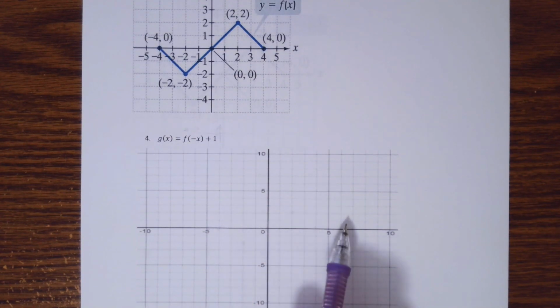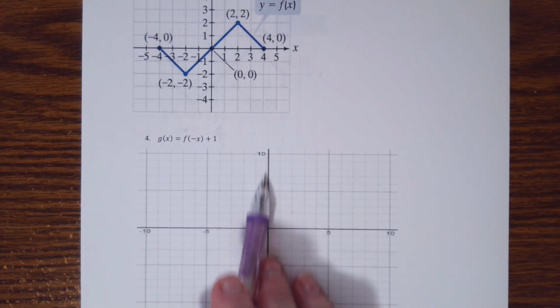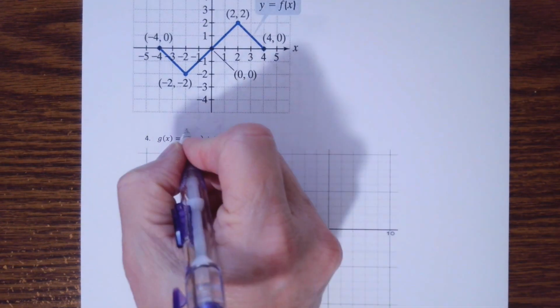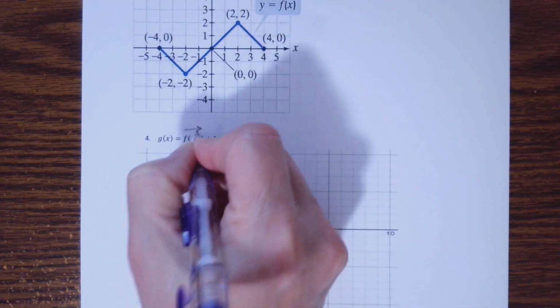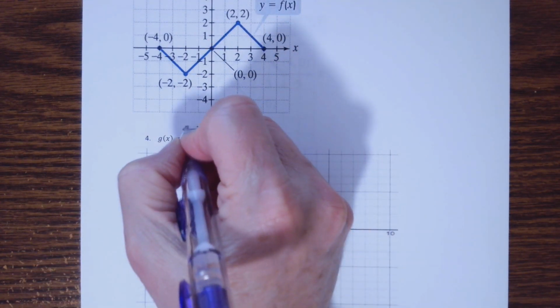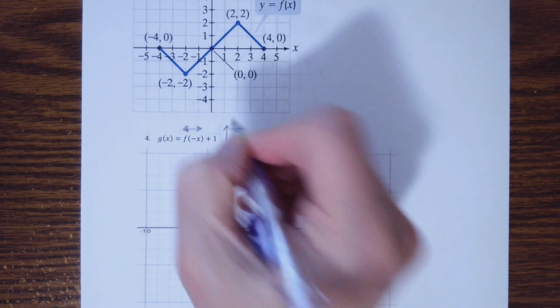If it's negative x's, it's going to be positive. So we're actually going to shift this going side to side. And our reflection is going to be around the y-axis. So this symbol is going to be like that. All right, and then here we have plus 1, so we're going to add 1.